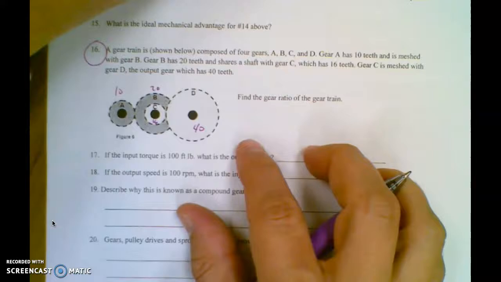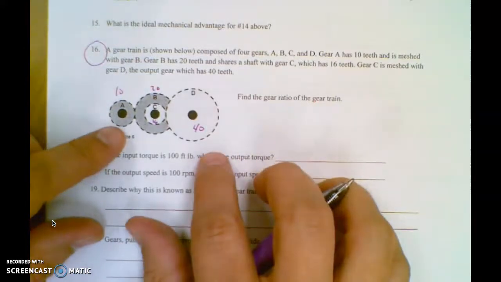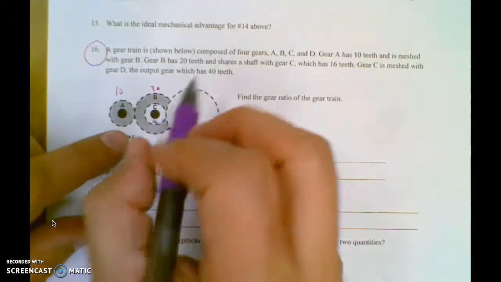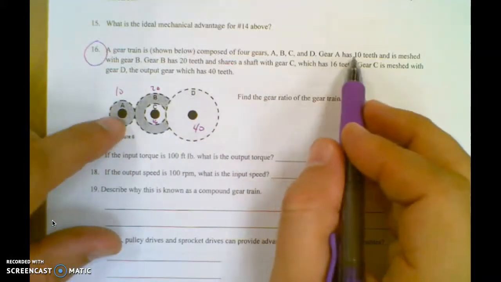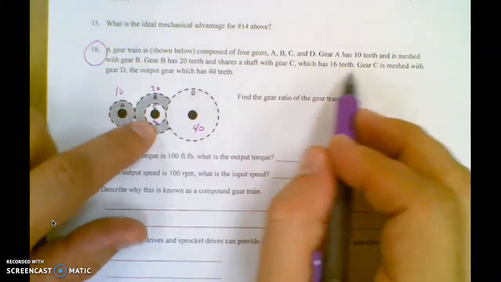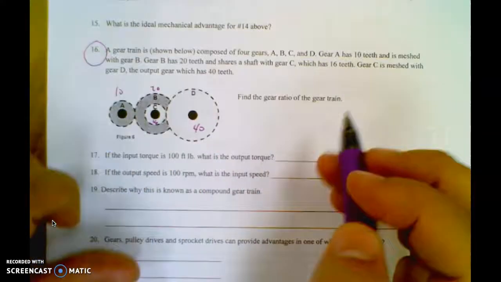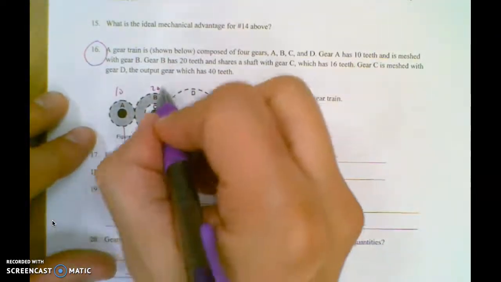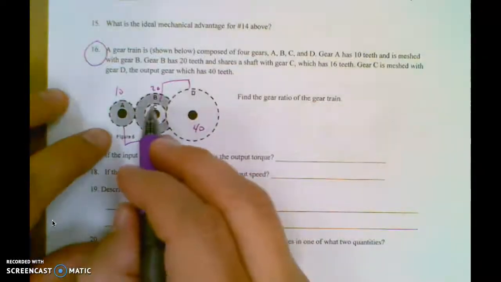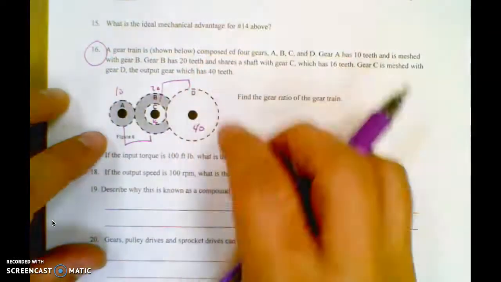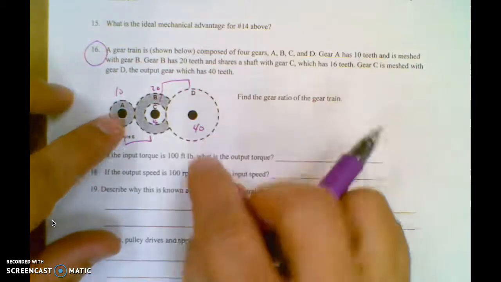Here's where it gets a little weirder because this is a compound gear train. Because these two are joined on one axle. So they gave us all the teeth. You got 10 for A, you got 20 for B, you got 16 for C, and 40 for D. Find the gear ratio. Well, this is different because it acts like 2 separate gear trains because of this nesting that's going on. So you can't just do out over in because it's not a simple gear train.